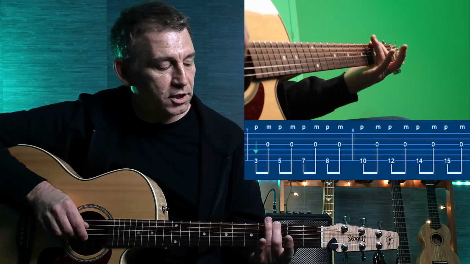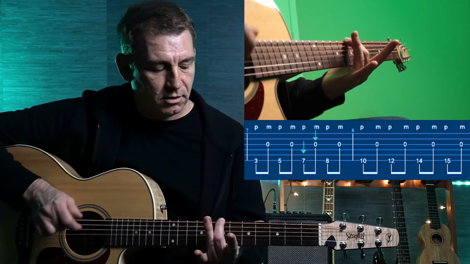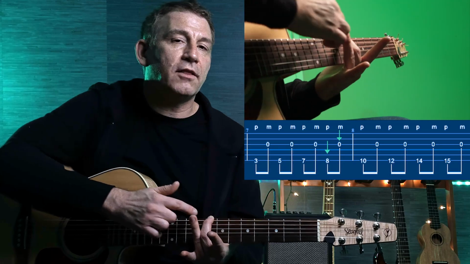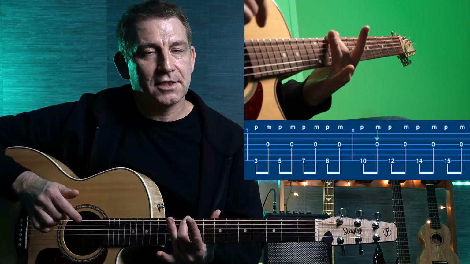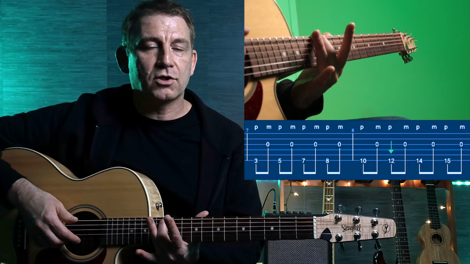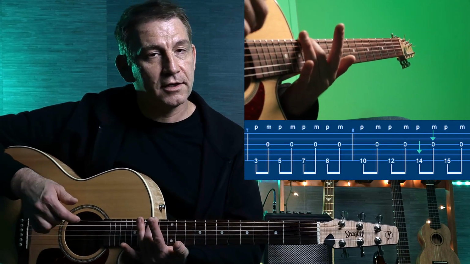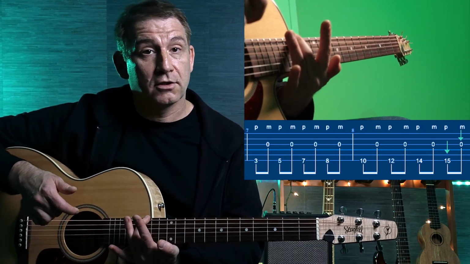So we're going to play a G here, third fret. We're going to then go to the fifth fret, that's an A. We're going to go to the seventh fret, that's a B. We're going to go to the eighth fret, that's a C. We go to the 10th fret, that's a D. We're going to go to the 12th fret, that's the E. 14th fret, that's the F sharp. And then we're going to go to the G.